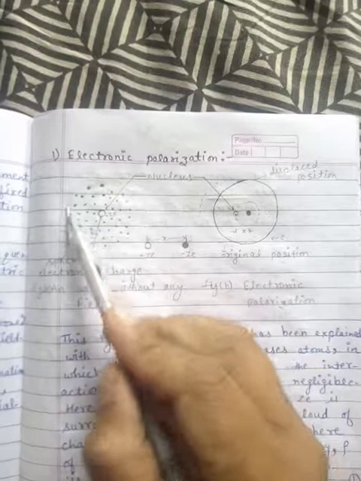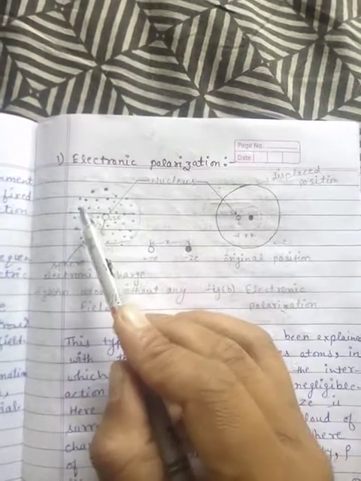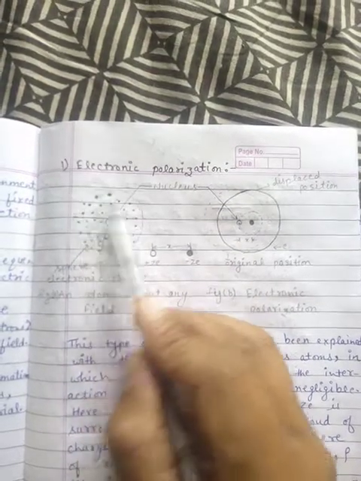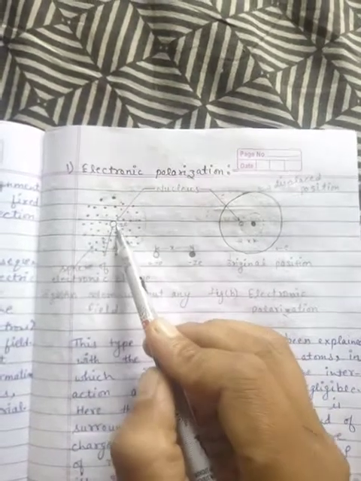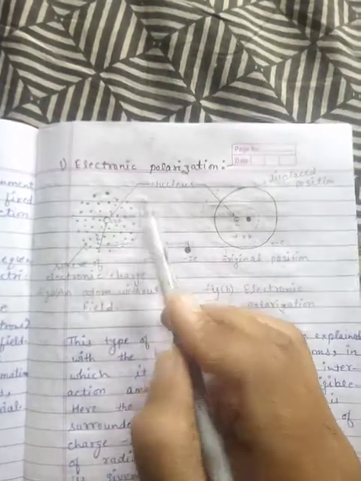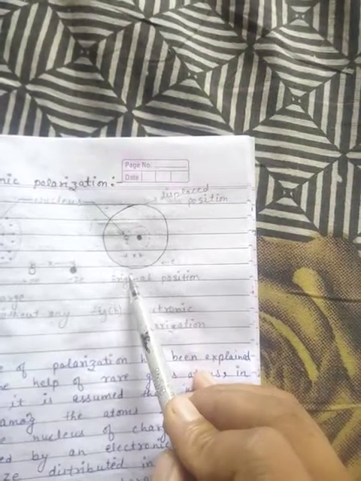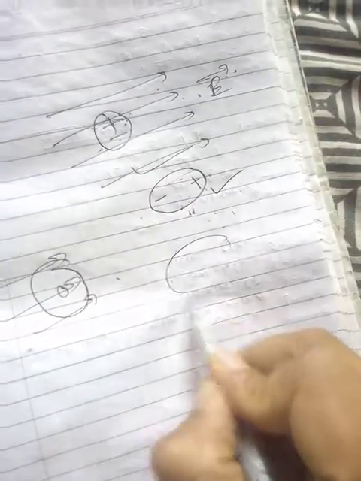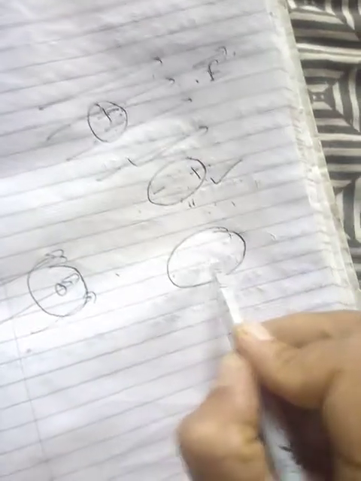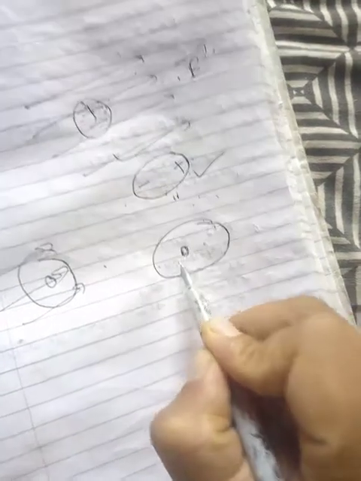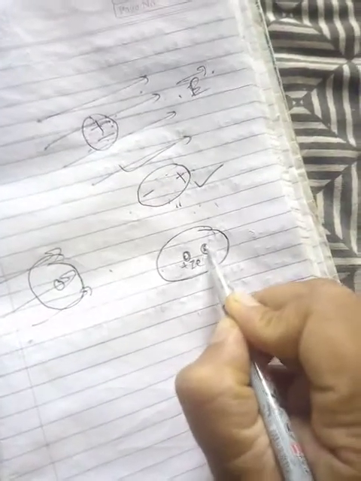this is our electronic cloud. In the electronic cloud, the negative charge is uniformly distributed. The center of the negative charge is also present here, minus Ze, without any field. When the electric field is applied, this is our original position without any displacement, and when the electric field is applied, the movement of the electron cloud will take place. This is our positive charge center and this is our negative charge center.